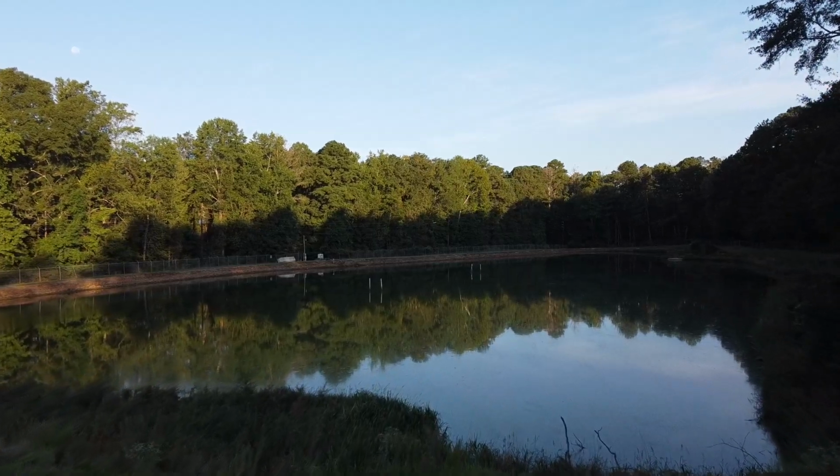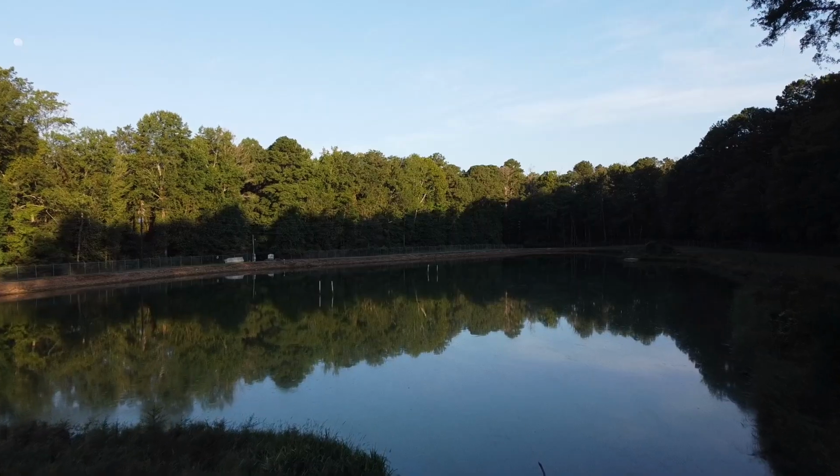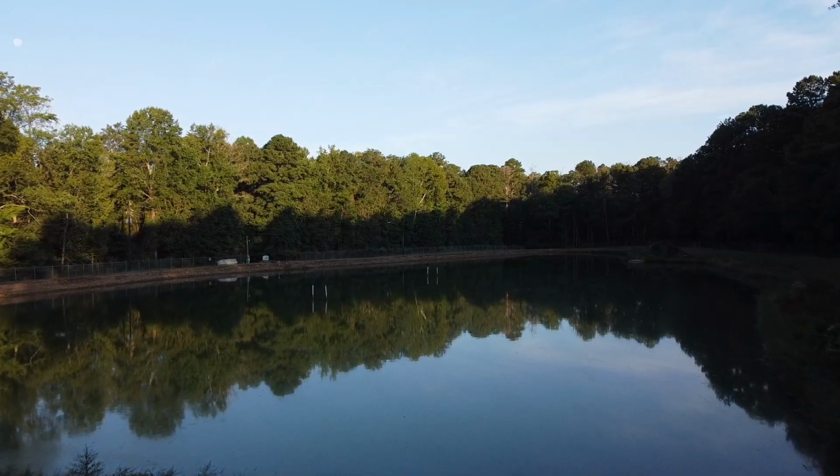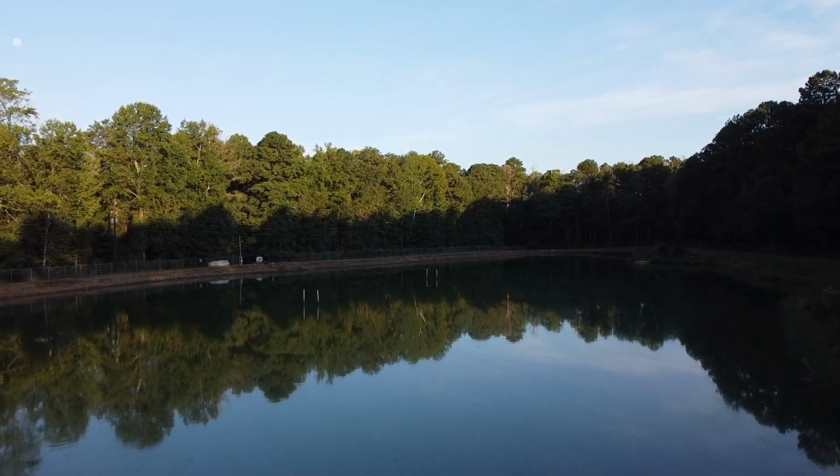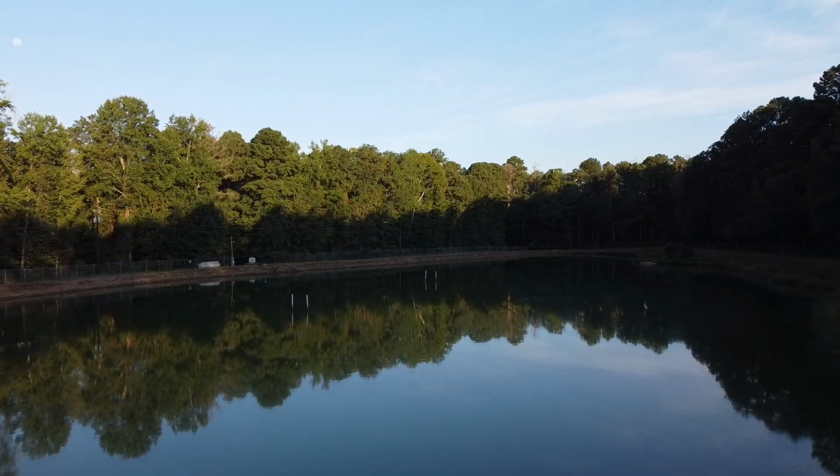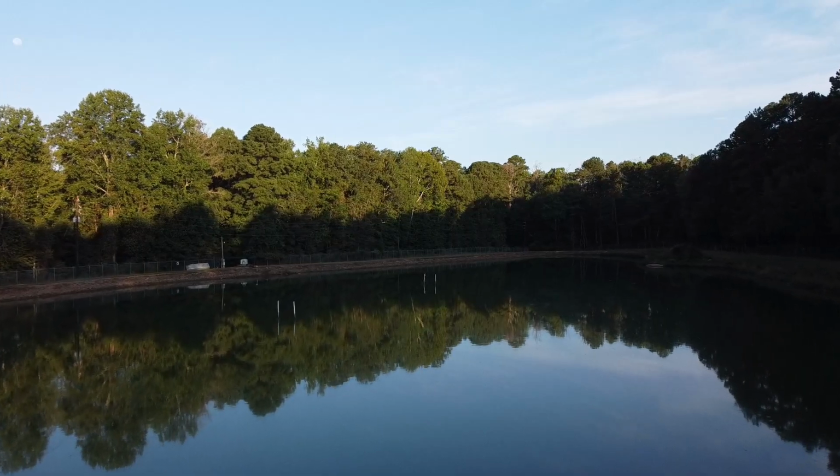So if you're ever asked, when will your pH be at its lowest in an unaerated facultative pond, that unaerated part is key, because that means all your air is coming from photosynthesis during the day. Early morning is the answer. Make sure you remember that one.